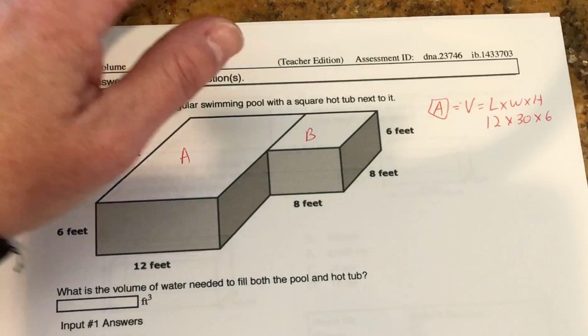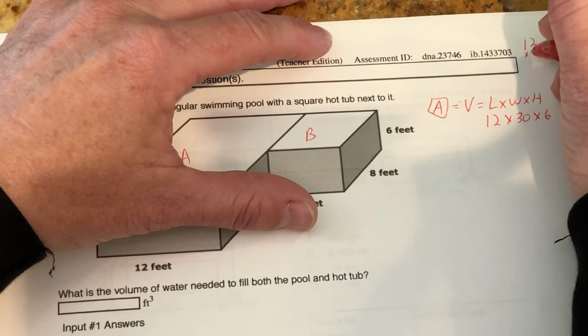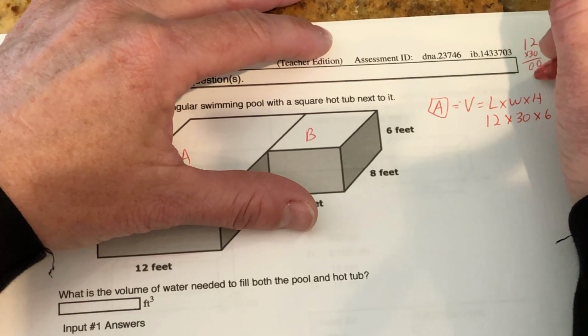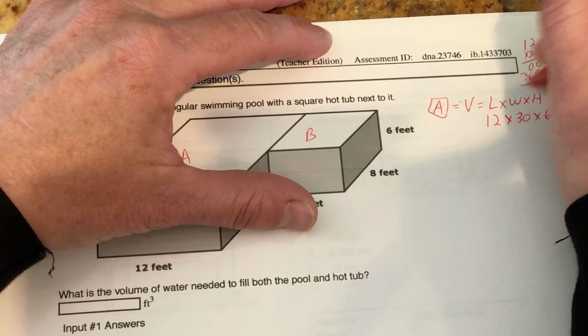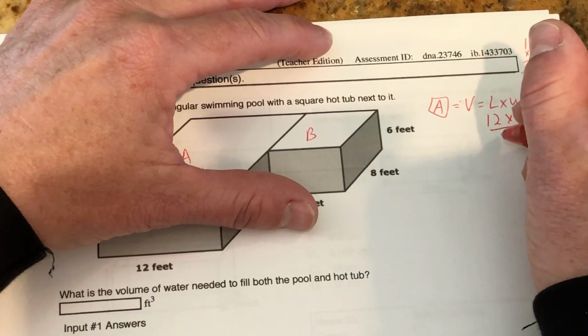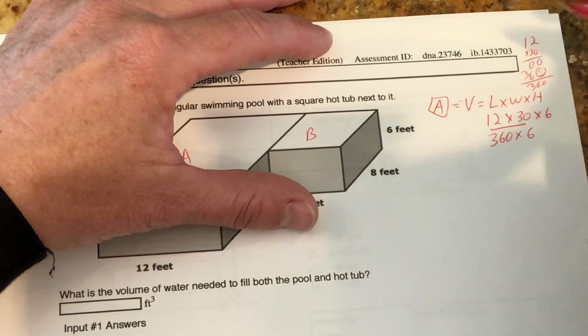Okay. So 12 times 30. 3 times 2, with the placeholder, would be 6. 3 times 1 would be 3. So it's 360. So this 12 times 30 is 360 times 6.